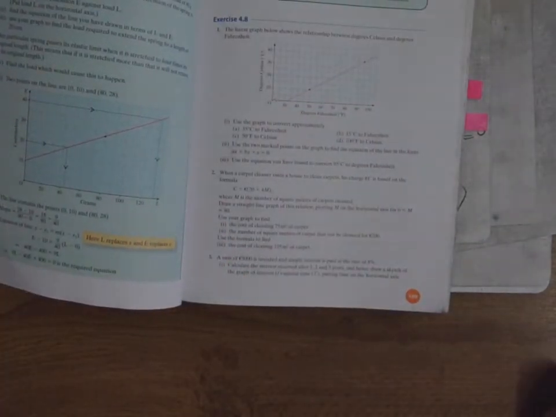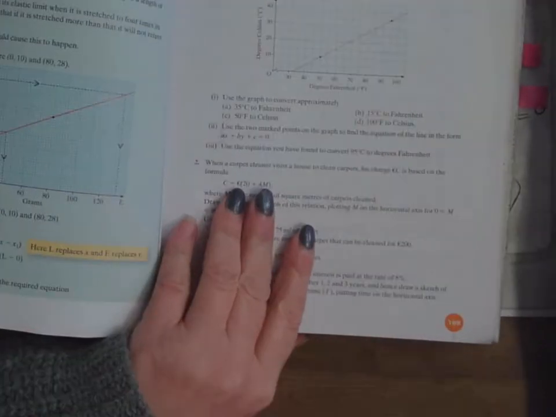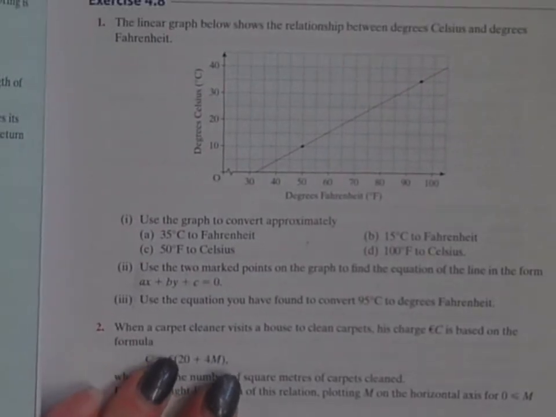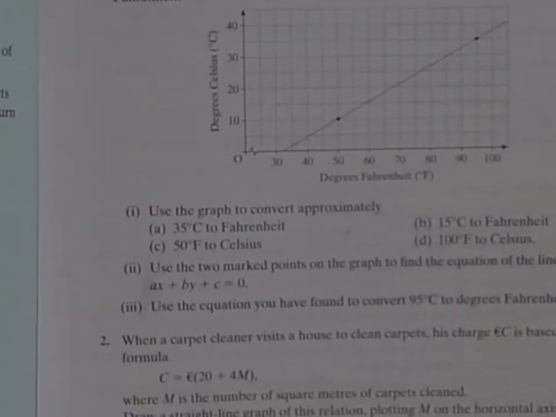Right. So let's look at question 1. These are, dare I say, easy, but something always comes up that's not easy when I say that, so I won't say it.